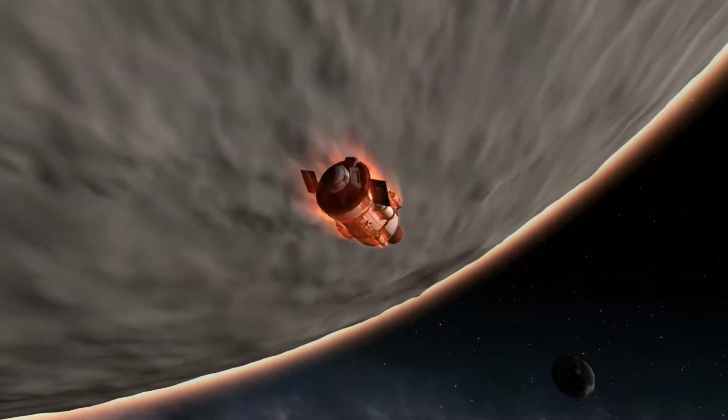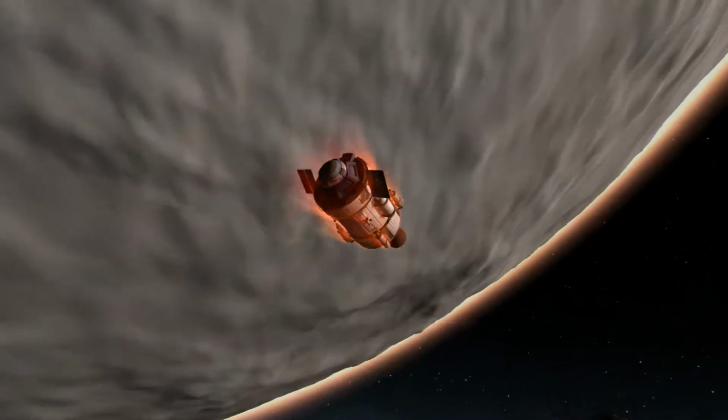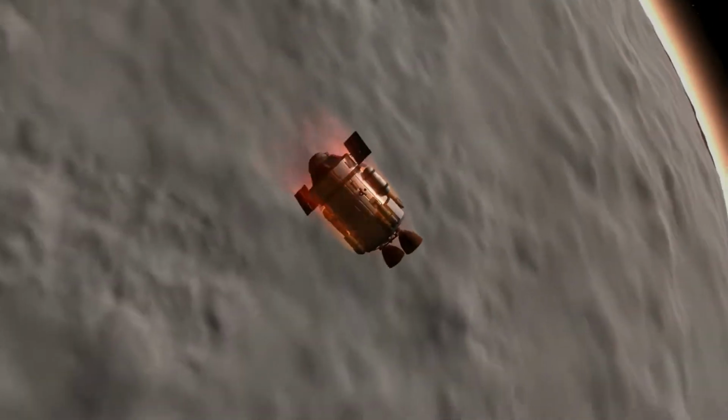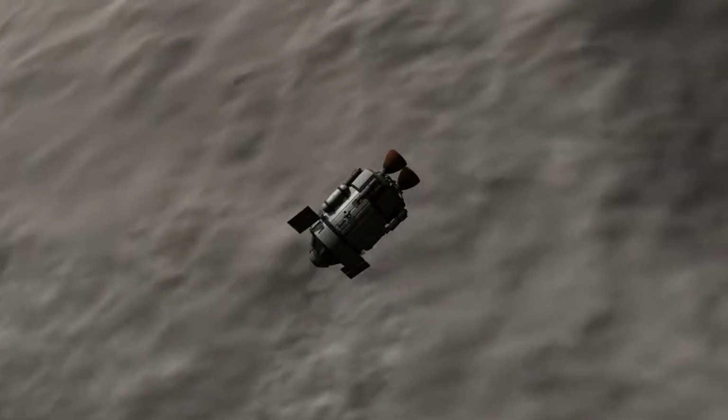By dipping my ship a little bit into the atmosphere, I can use the drag to shed some velocity. But if I go in too shallow, this could take weeks. If I go in too deep, well, that's it for me. But how much is the right amount?